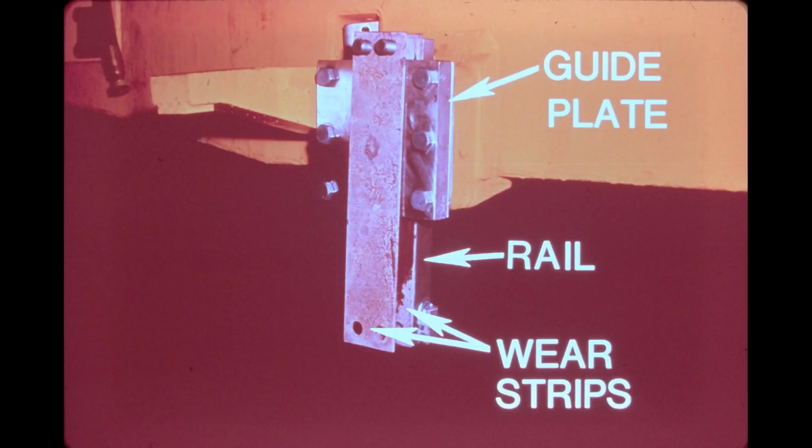A vertical rail and two wear strips are placed over the plate. The assembly shown here will be bolted, top and bottom, to a second rail that is welded to the track frame.